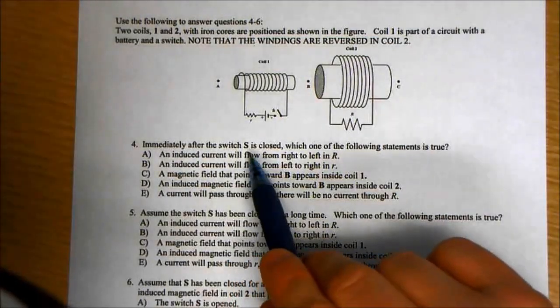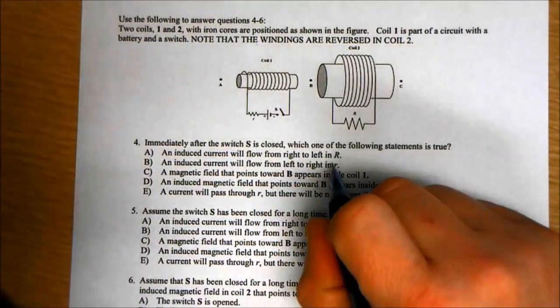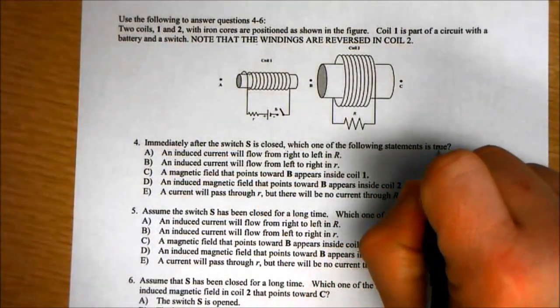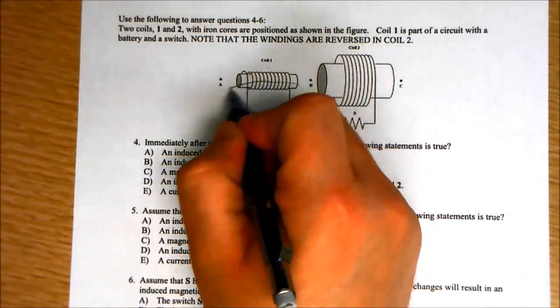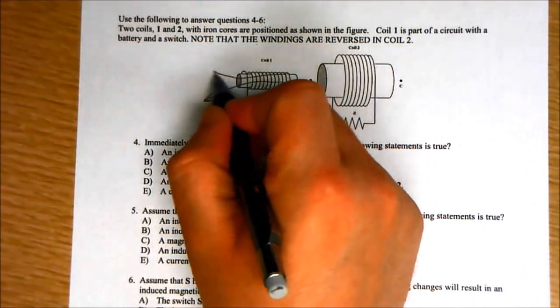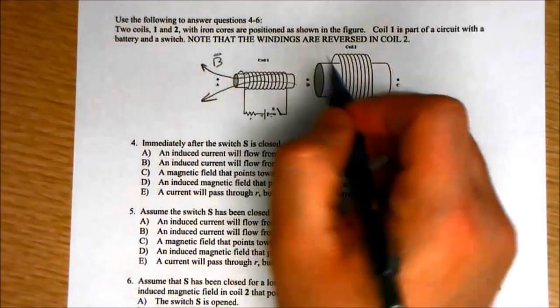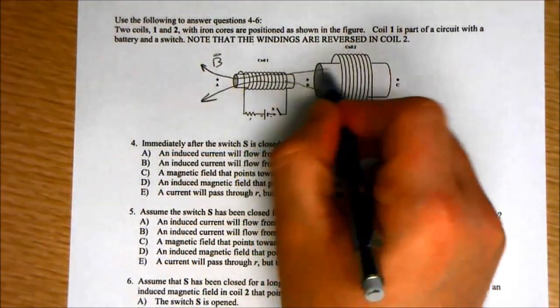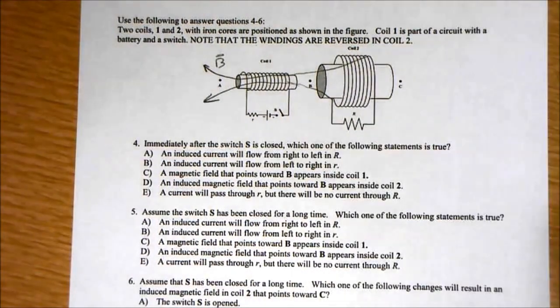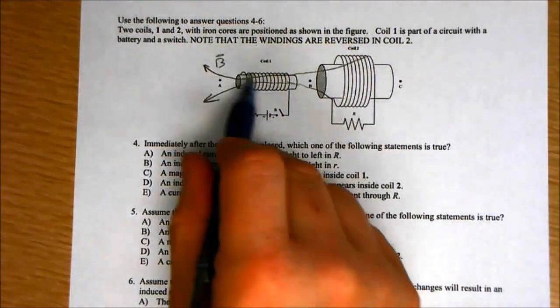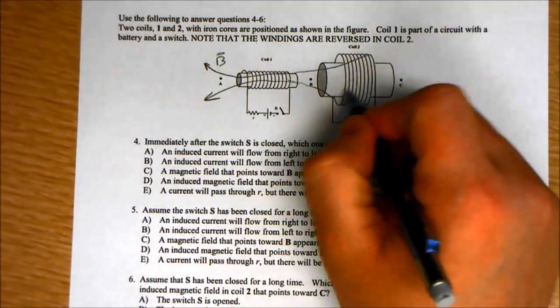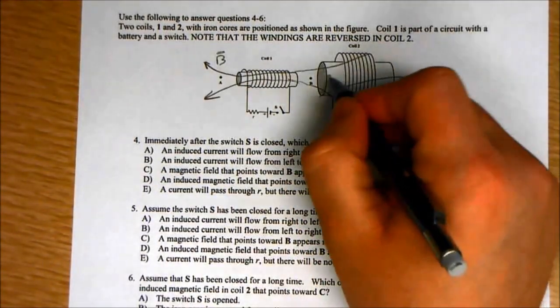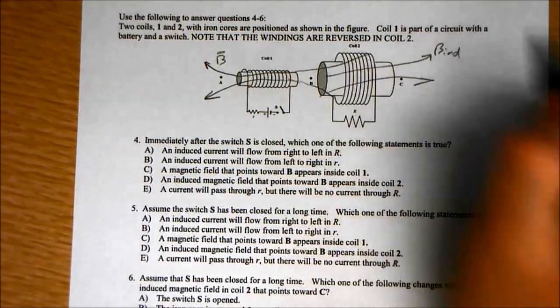Alright, so immediately after the switch here is closed, which one of the following statements is true? Well, if this switch is closed, this is going to create a magnetic field in this direction, which, keep in mind, the magnetic field extends back through this coil too. And as that's closed, this is increasing, so this must produce an induced magnetic field in the opposite direction.